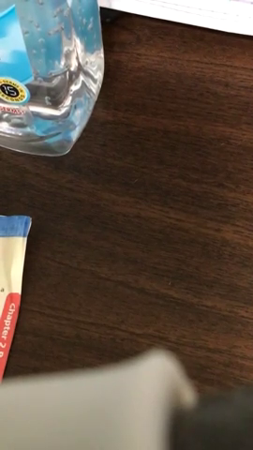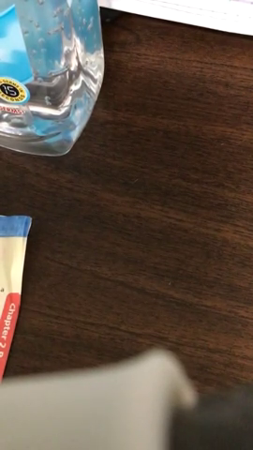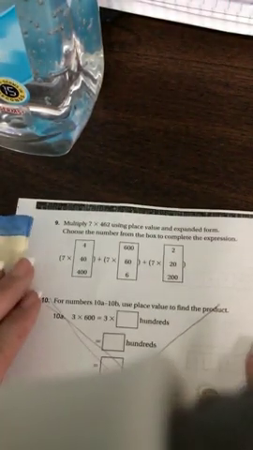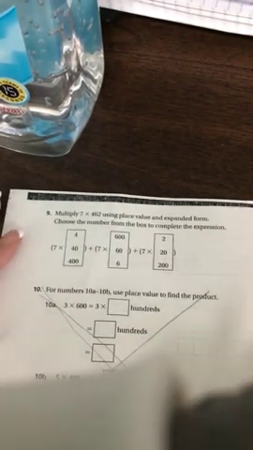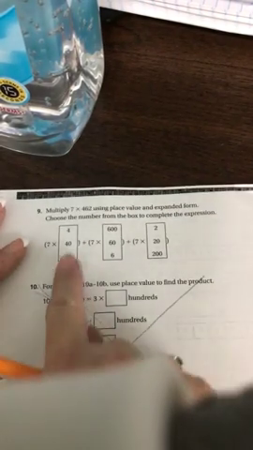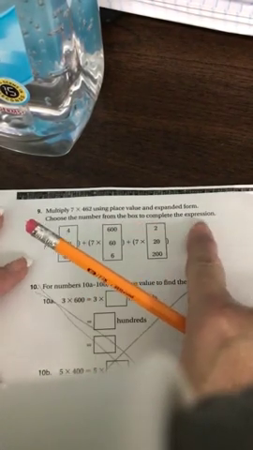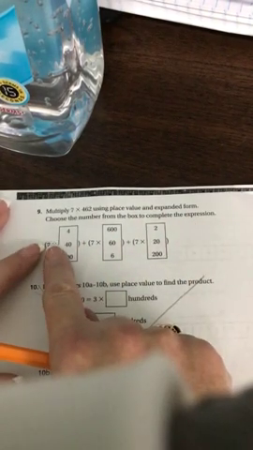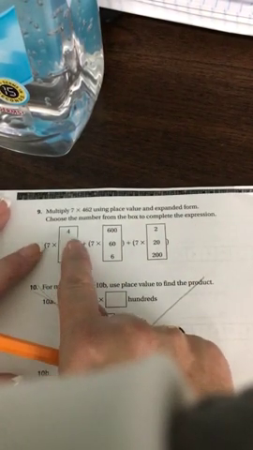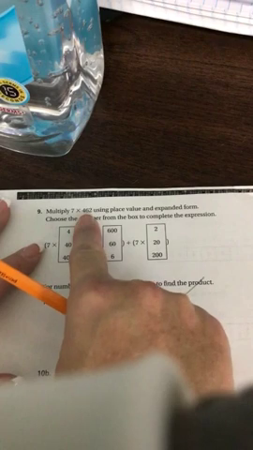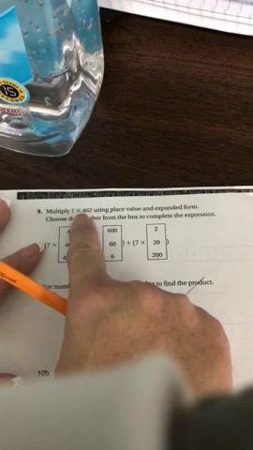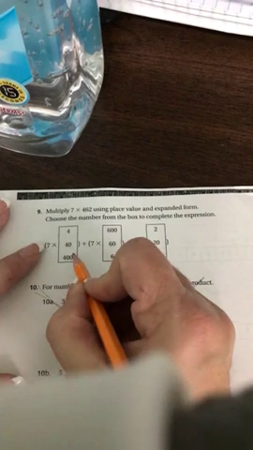All right, that was number 8. Now let's go on to number 9, which is on the back of number 8. Multiply 7 times 462 using place value and expanded form. Choose the number from the box to complete the expression. All right, so 7 times, which one is it? Is it 440 or 400? Well, when I look at my biggest factor, the 4 is in the hundreds place, so this has got to be 400.